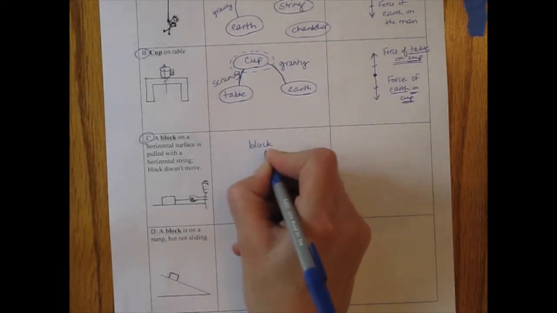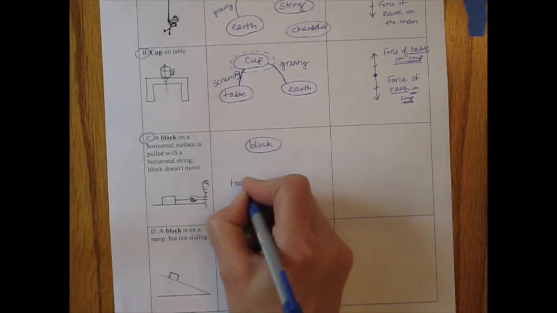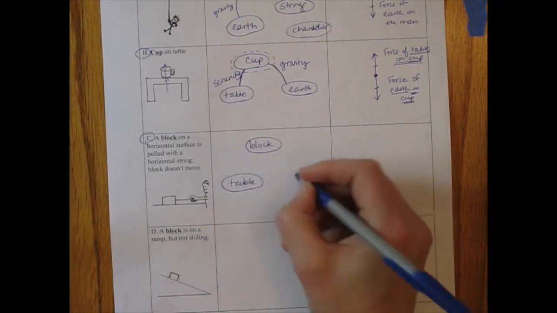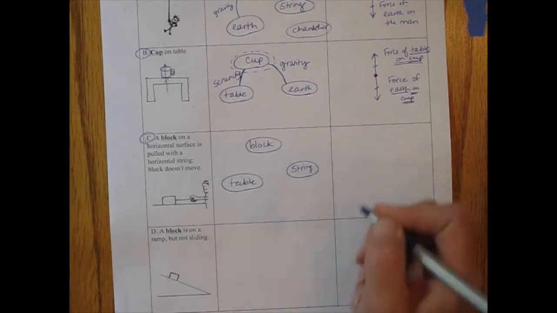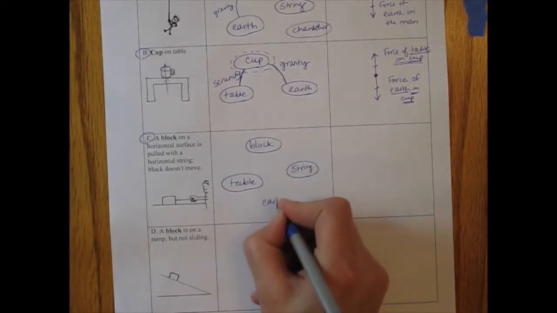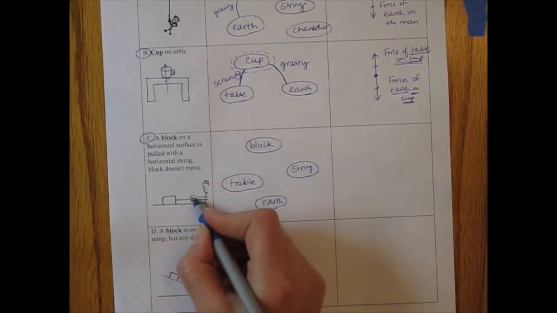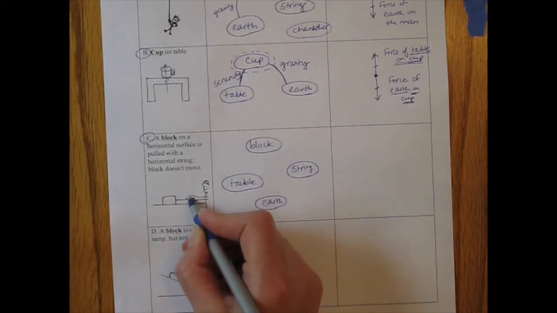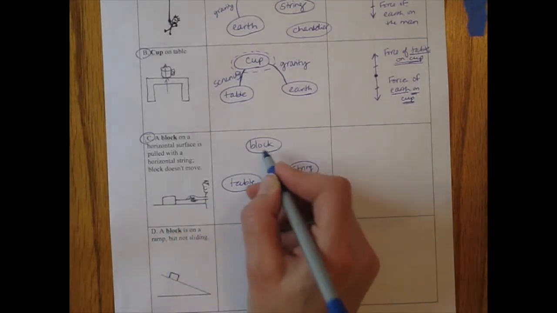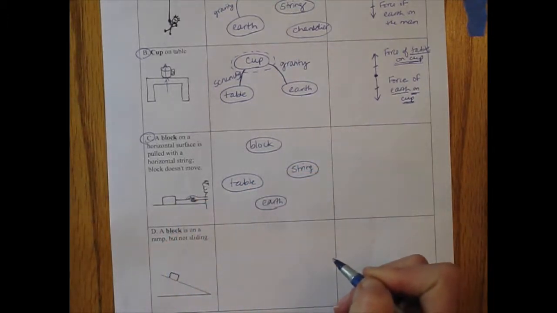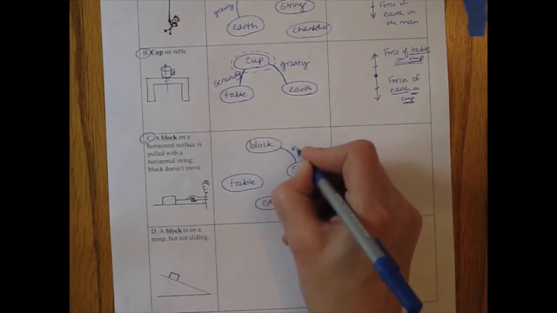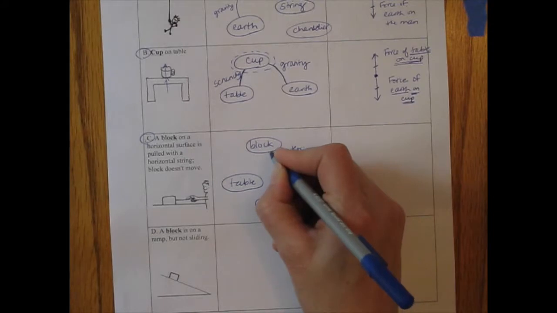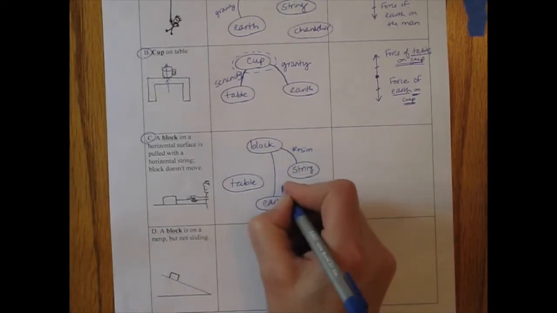So my objects are the block, the table or the surface, the string, and the earth. I don't need to include the hand because the hand is interacting with the string, not with the block, and the block is my focus object. So the block is interacting with the string, that's tension, and the block is interacting with the earth, that's gravity.